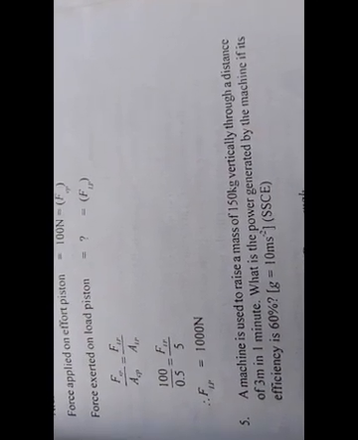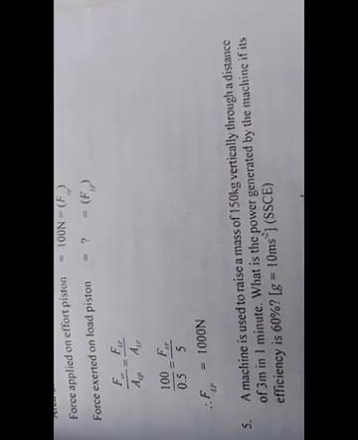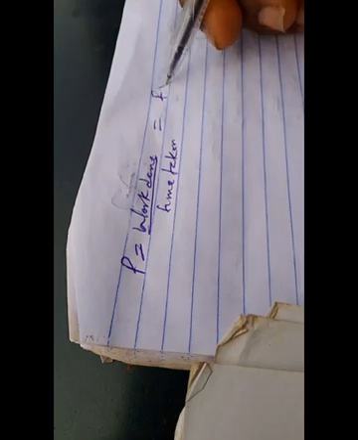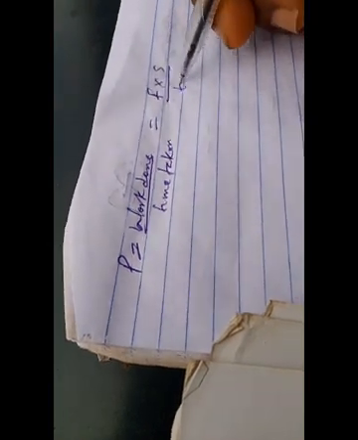Very well. They said a machine is used to raise a mass of 150 kilograms vertically through a distance of 3 meters in 1 minute. What is the power generated by the machine if its efficiency is 60%? So first thing is you just have to go back to the formula which you already know, which is power is equal to work done over time taken.